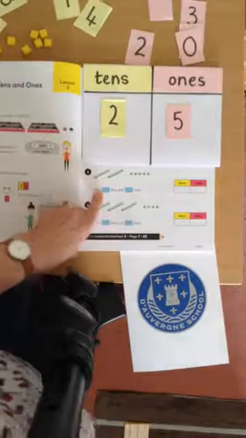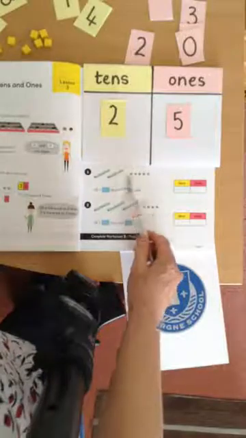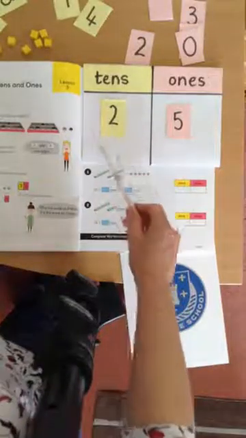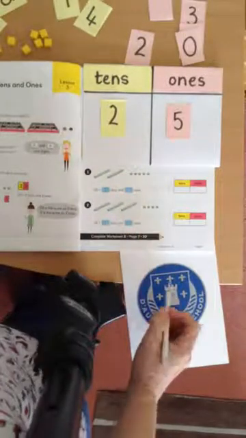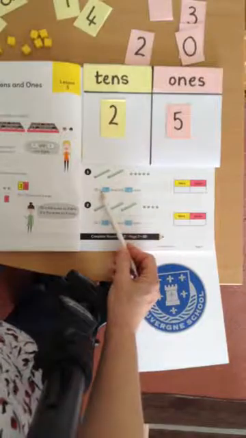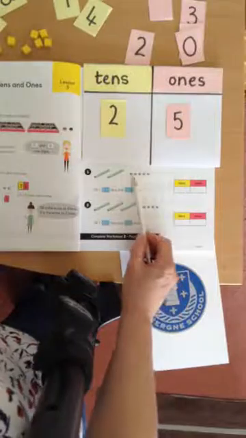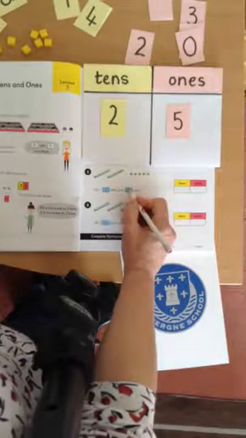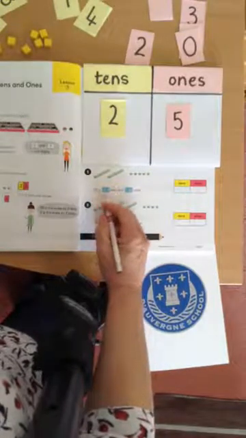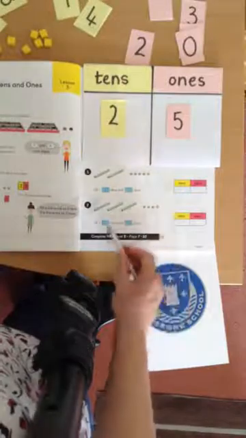It says here 25 equals or is the same as how many 10s? How many 10s did we have in the picture? How many on my place value chart? It was 2, so 2 lots of 10s. 25 is the same as 2 lots of 10s, and how many 1s? How many 1s did I have here? 5. I've got 5 in the 1s, so my 5 goes there. So 25 is the same as 2 10s and 5 1s.